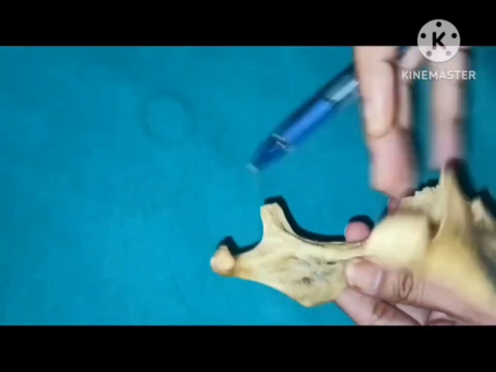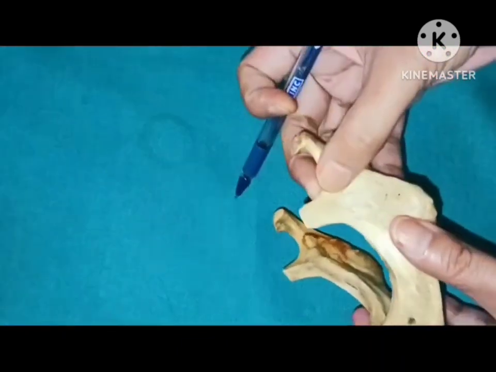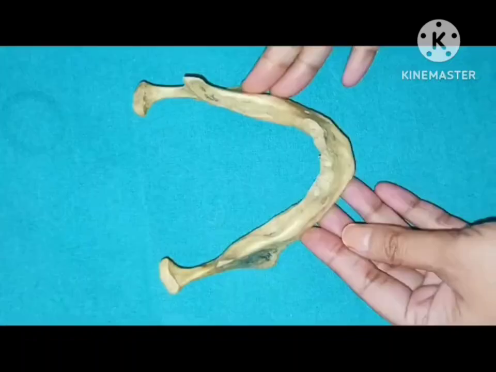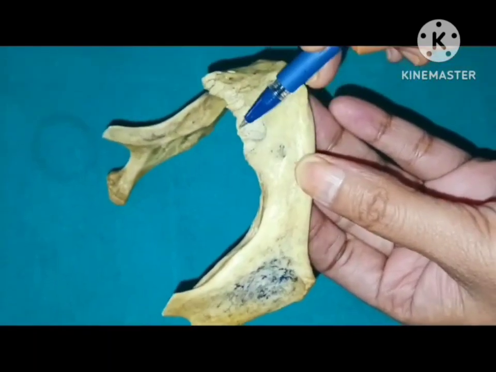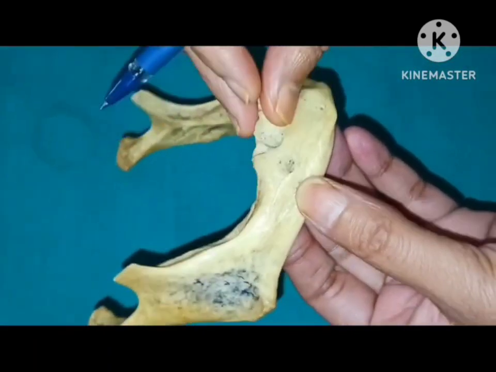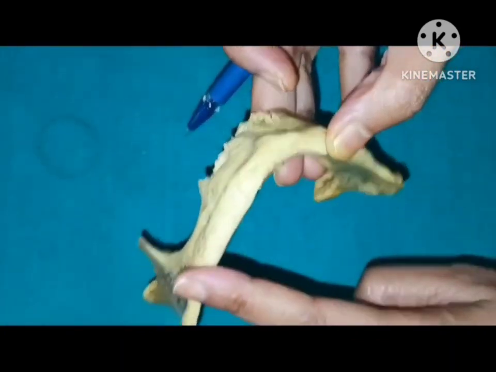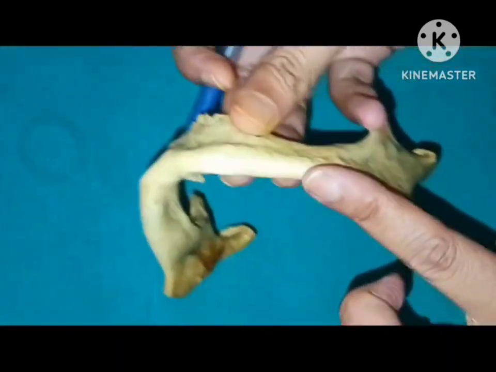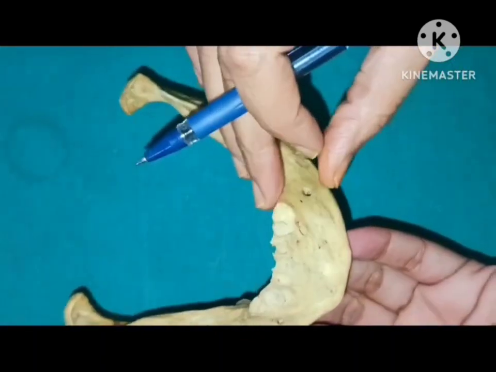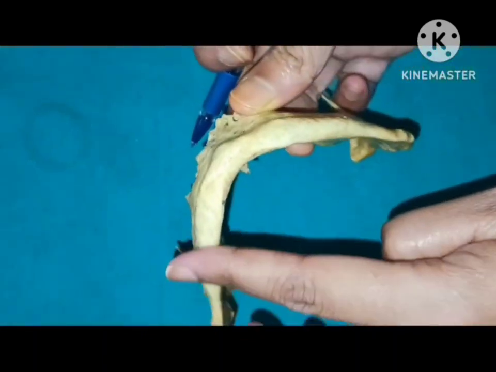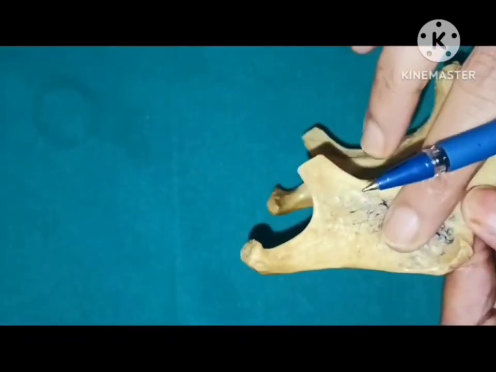Now the upper border of the mandible is thin. You can clearly see this is the upper border where the tooth sockets are present, and this is the lower border of the mandible. It is also called base of the mandible. This is the upper border where the teeth are present in the tooth sockets, and this is the lower border of mandible.